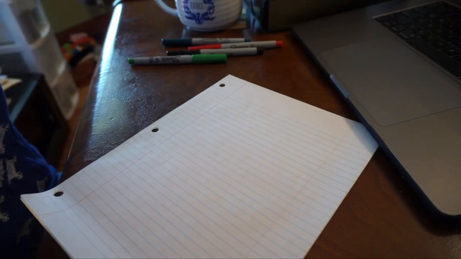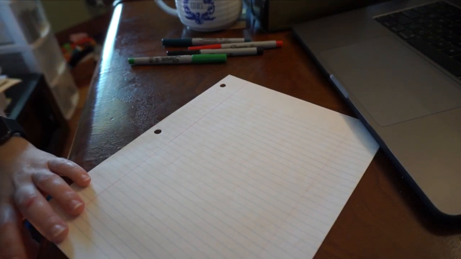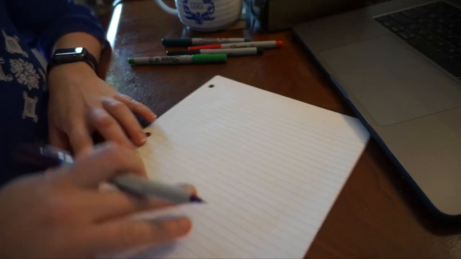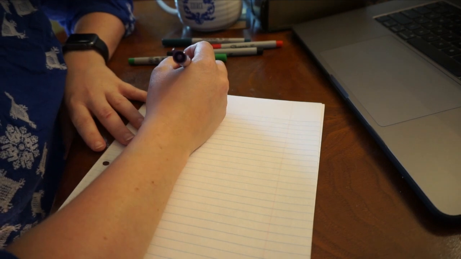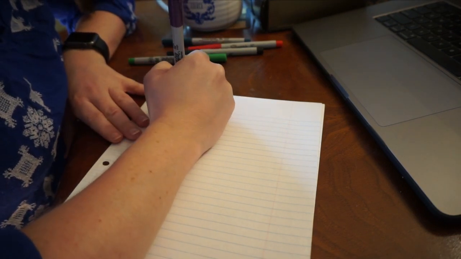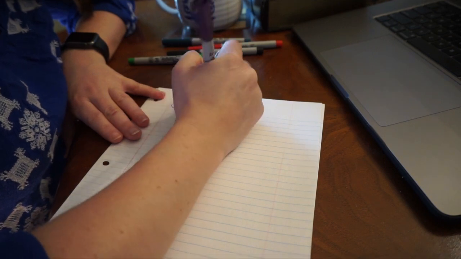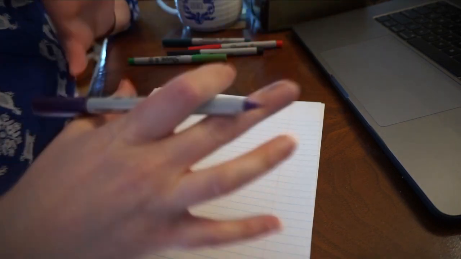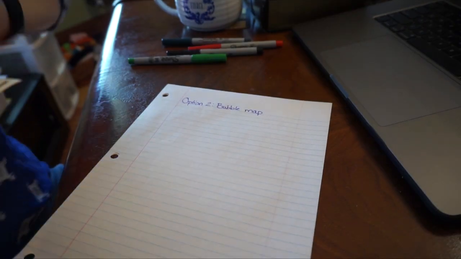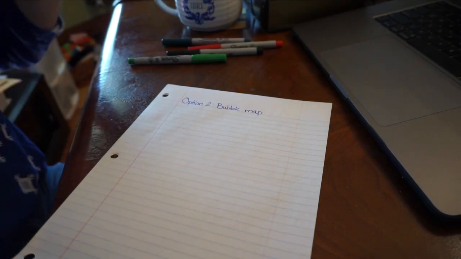I actually prefer option 2, and sometimes I think option 2 feels a little bit elementary, but I still use it to this day, honestly. I might have an overly complicated bubble map, but I just find it to be the most efficient at taking a lot of jumbled thoughts and putting them together. If I have the same research question, let me bring that back.